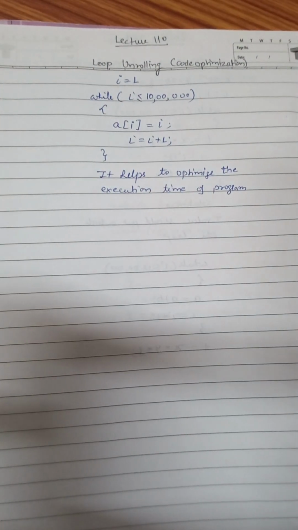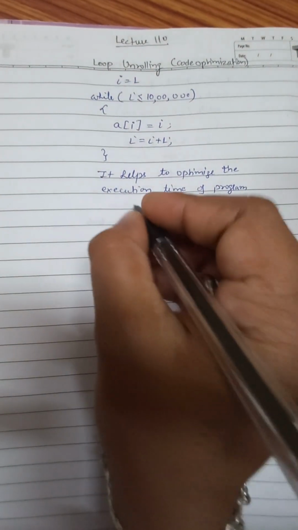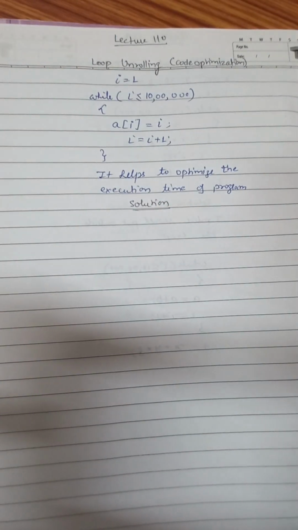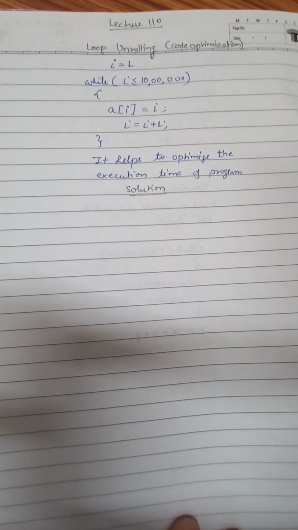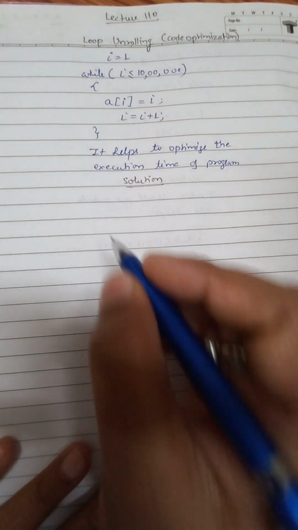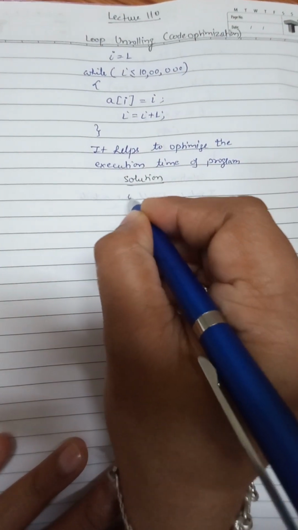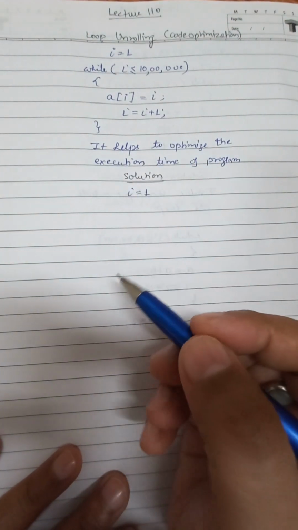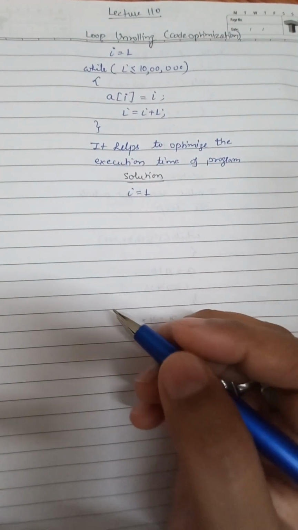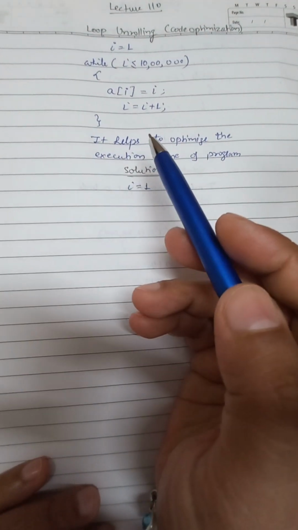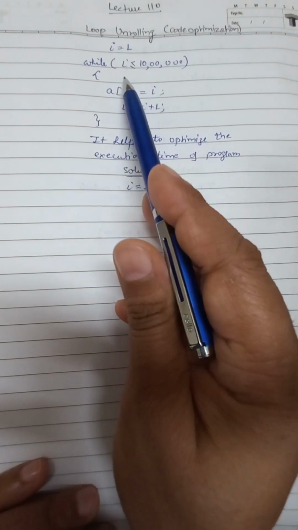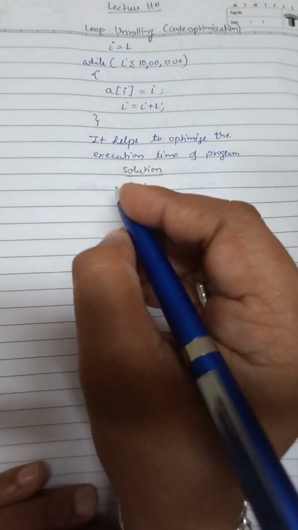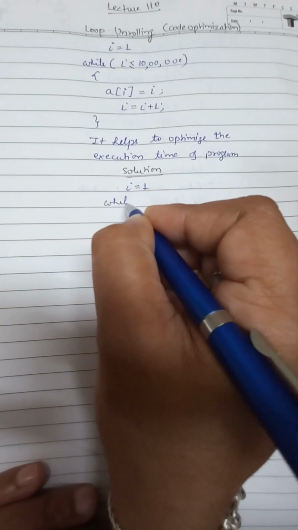So we will see the solution here. We will see the solution of this same code, how we can write it in different ways so that it can optimize the execution time. That is known as loop unrolling. The same loop we are writing in different ways so that execution time will get reduced. As we have 10 lakh comparisons, until it reaches 10 lakh it will execute. So we are writing the same thing in a different way.